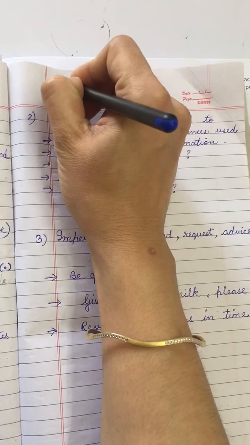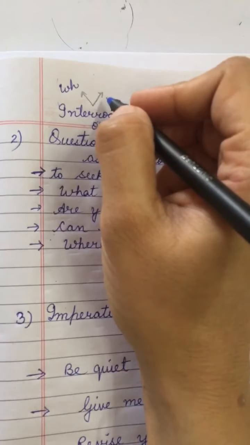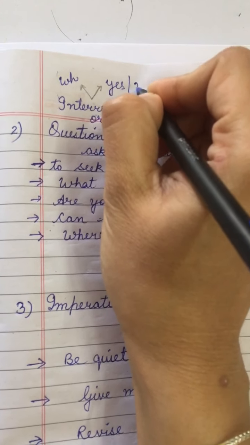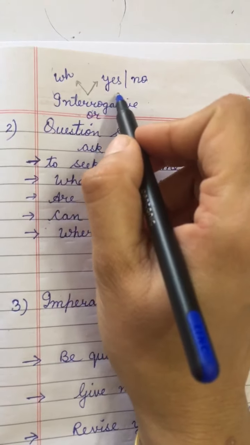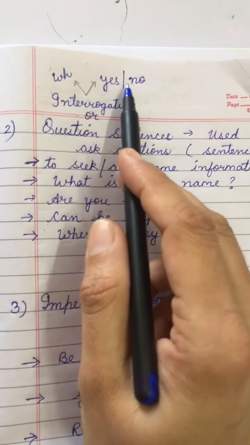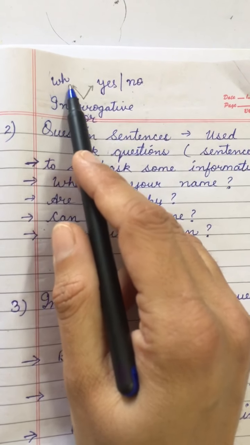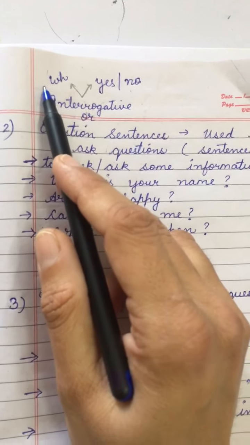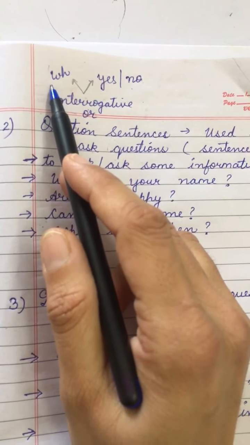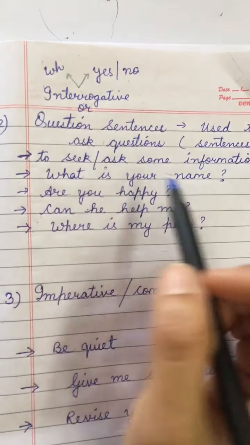One is WH question sentences, and the other is sentences wherein I am seeking an answer in yes or no. That means the answer to these type of sentences will either be yes or no, and the answer to the WH type of sentences will be in the form of information. That means what? So information. Where? That means I'm asking about a place. Who? That means I'm asking about a person, and so on.